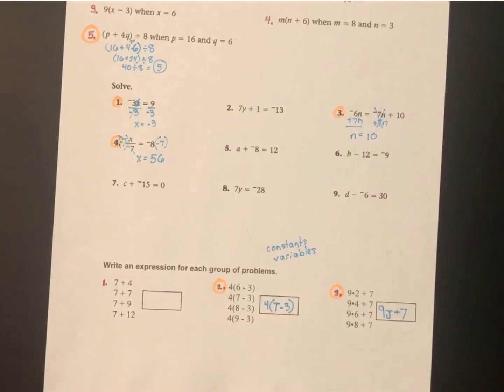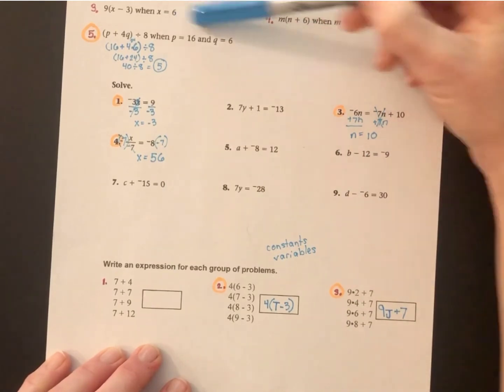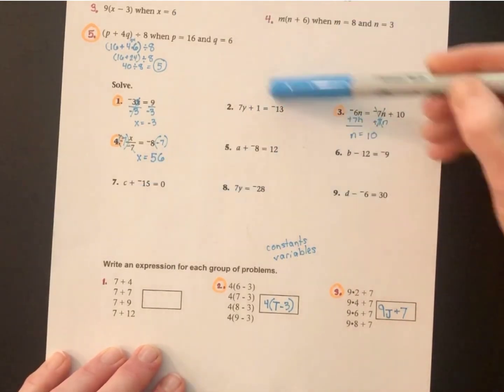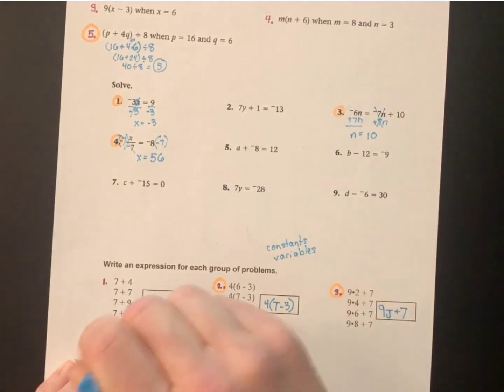So now that we've done these together, I'd like for you to go back and finish 1 through 4 up here, finish the ones left over here, and then do number 1 down here.